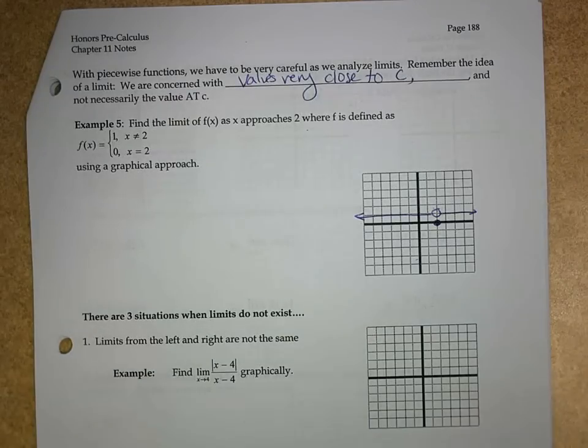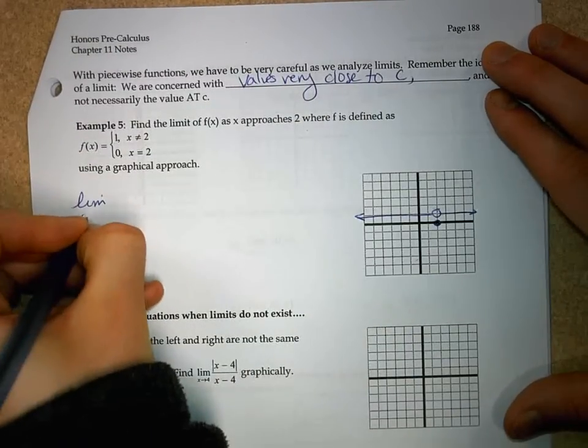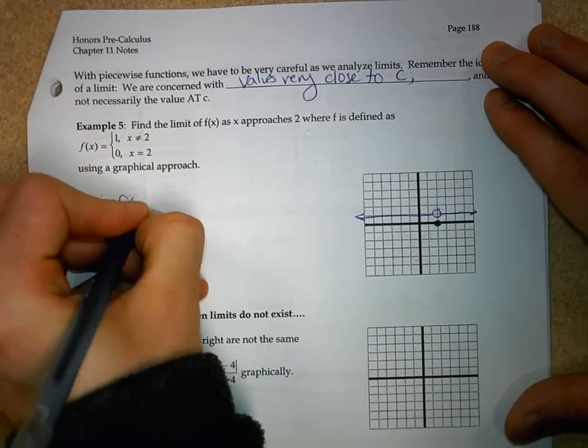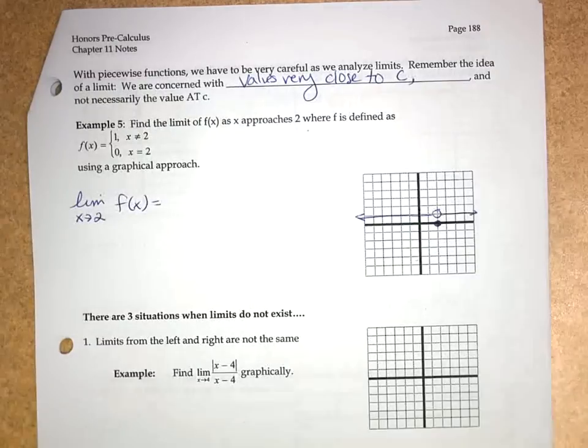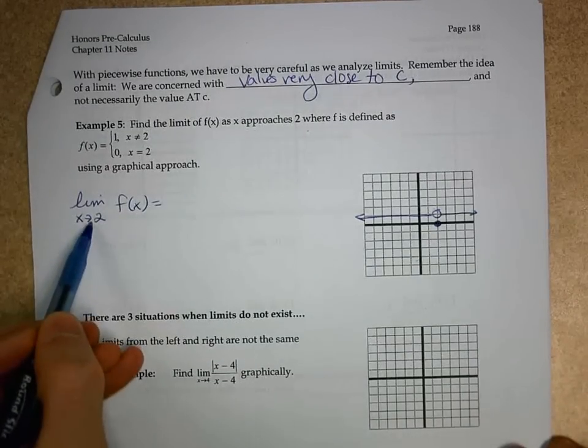So I want to know, what is the limit as x approaches 2 of f of x? Once again, I want to know what is happening very, very close to my point of interest, which is 2 in this case. I want to get very, very close to the c value, and not necessarily what happens at c. So here's x approaches 2, what happens?